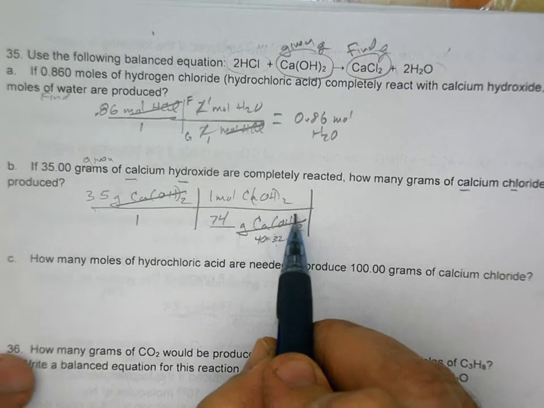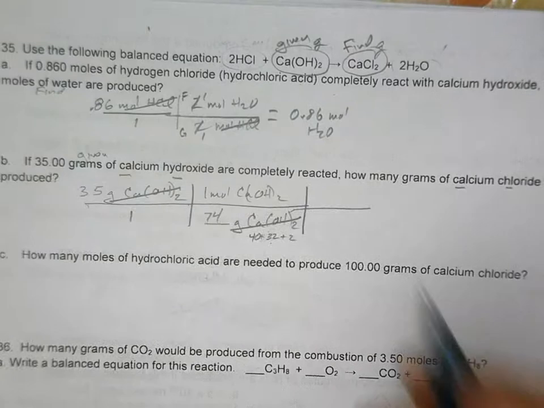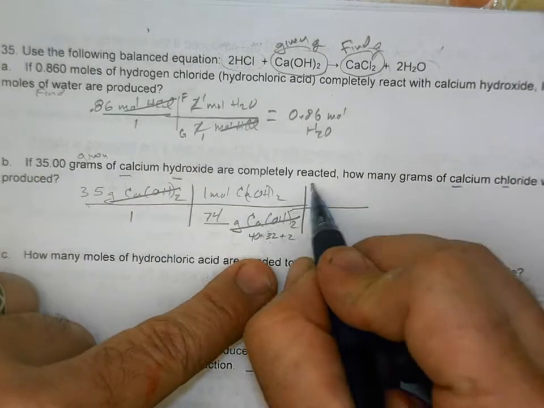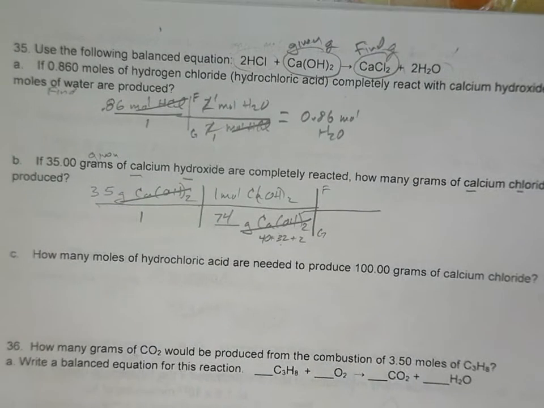Now we've got to do, let's see, we're going grams to grams. We got to do our mole ratio. So we said it was the find over the given. We still centered on there. I don't want to go off script up there.